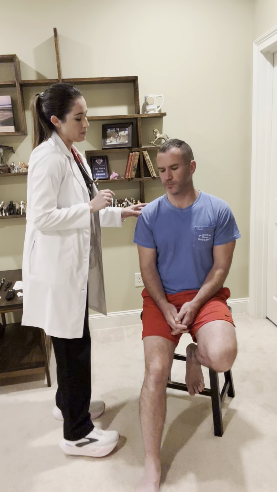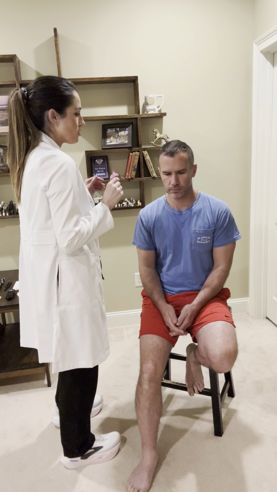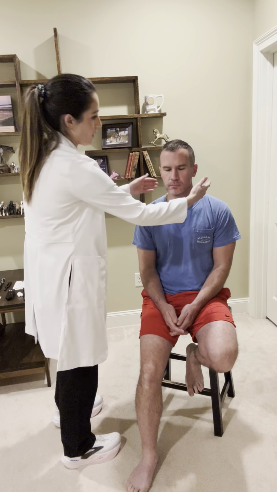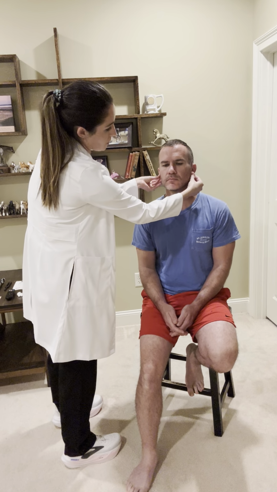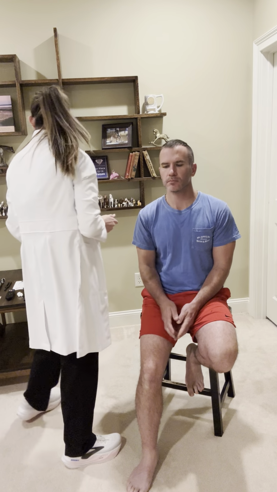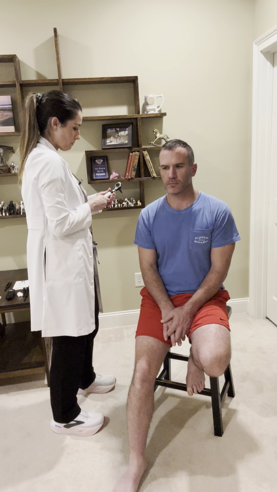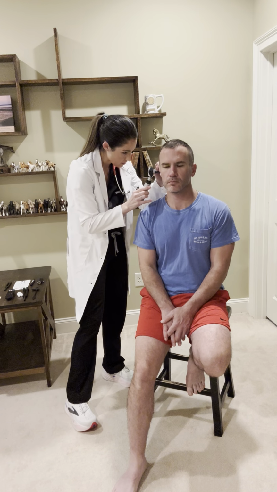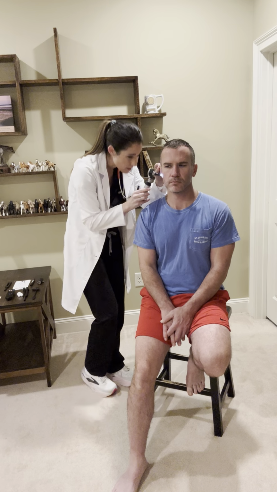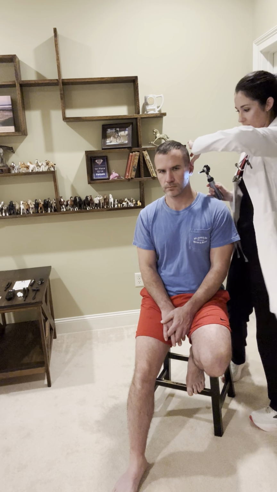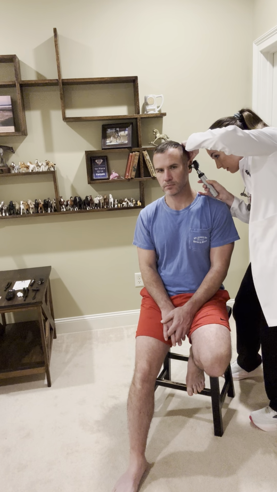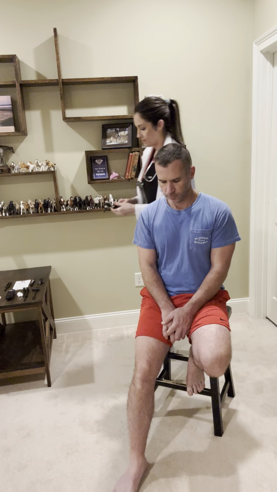All right. Next, we're going to inspect the ears for shape and position. We're going to palpate the pinna and tragus for masses or tenderness. Then we are going to inspect with the otoscope the tympanic membrane and auditory canal. We're going to pull up and back. Okay. Up and back. All right.